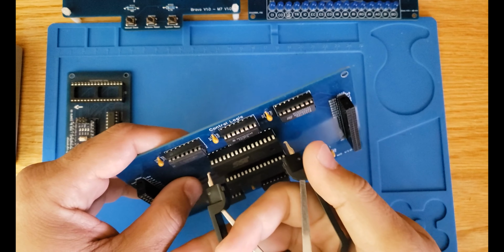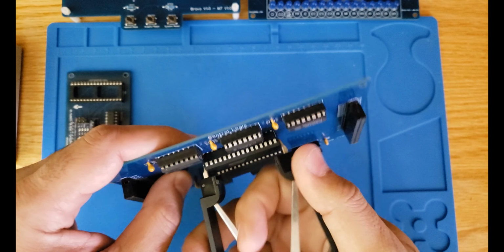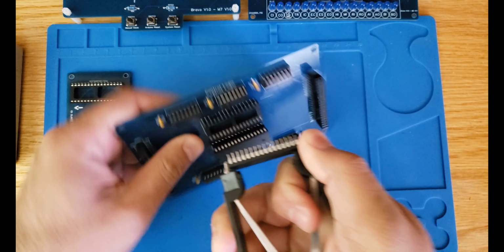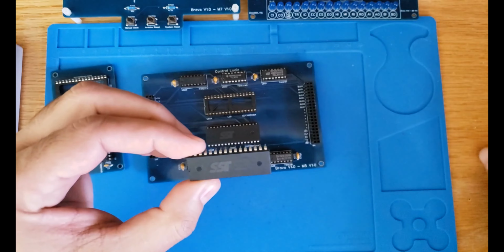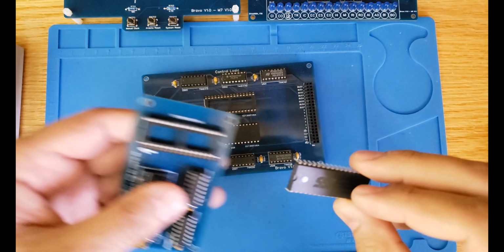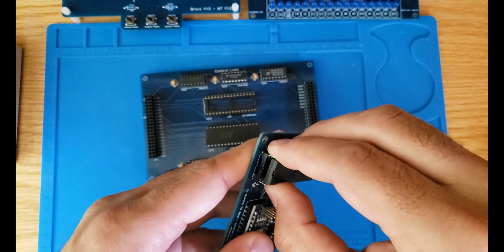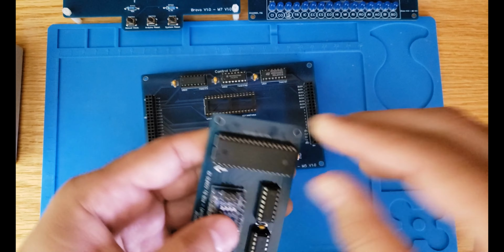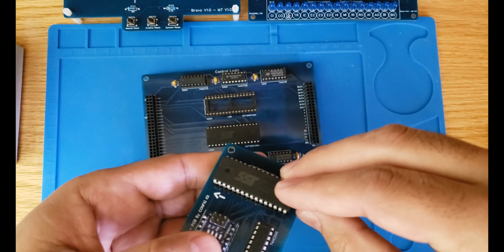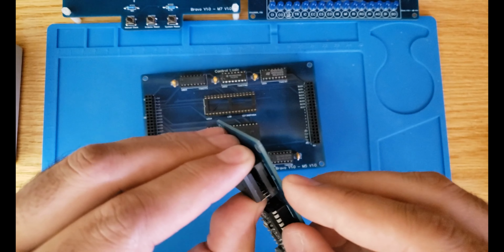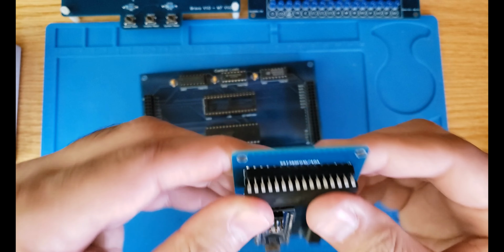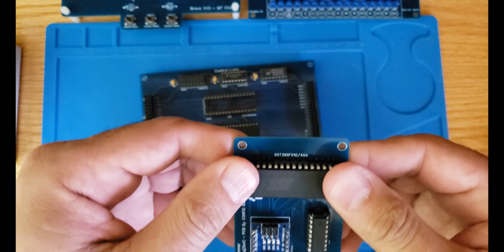So let's go ahead and take out the LSP chip. And I'm gonna use our minimal flash programmer for the LSP chip. All right. I think it should be good to go.